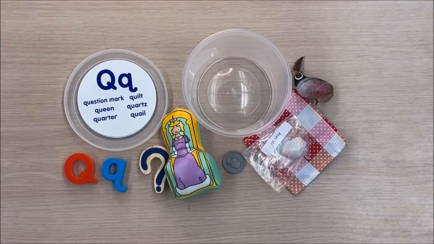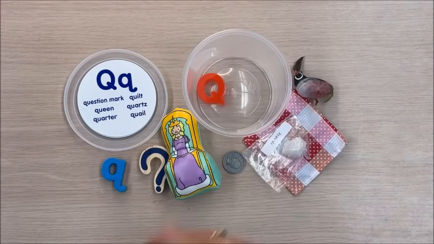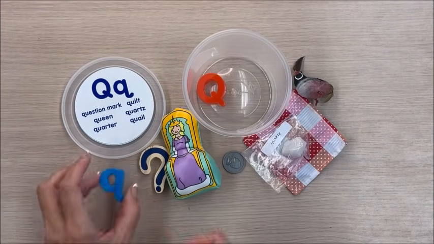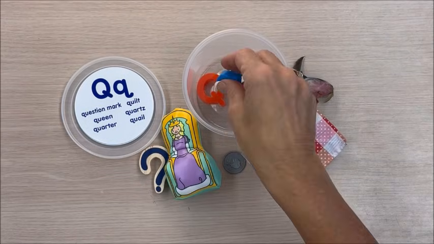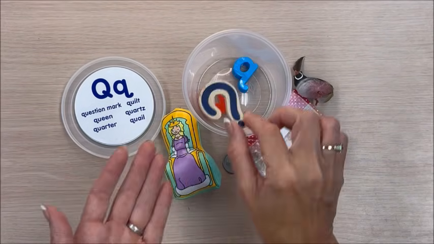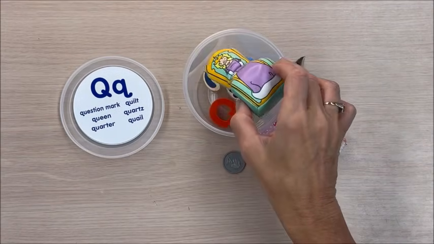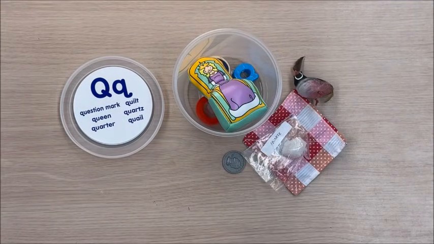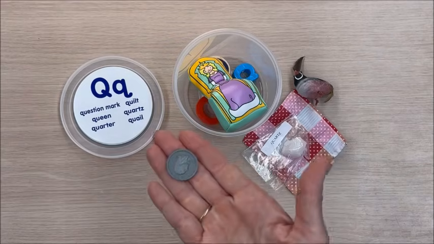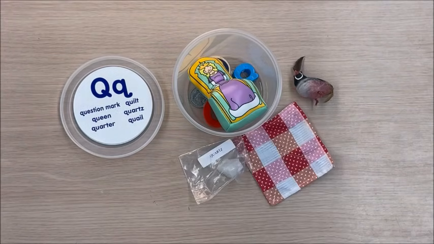Let's review and put the things in the bucket. First, an uppercase Q. Next is a lowercase q. Next is a question mark. Next is a queen. Now we need a quarter. Next is the quartz.